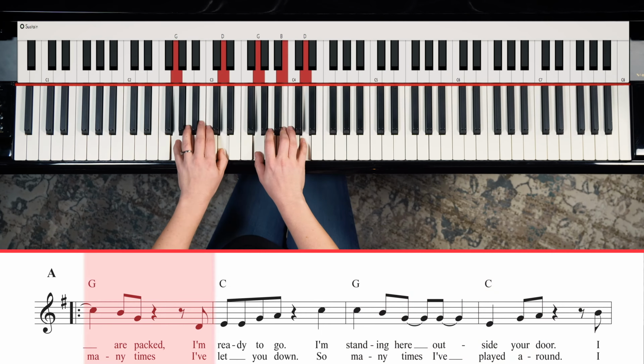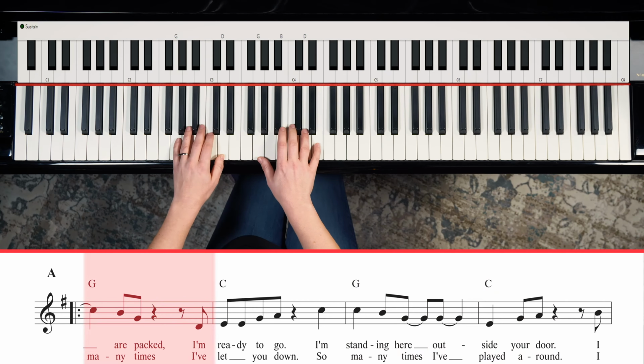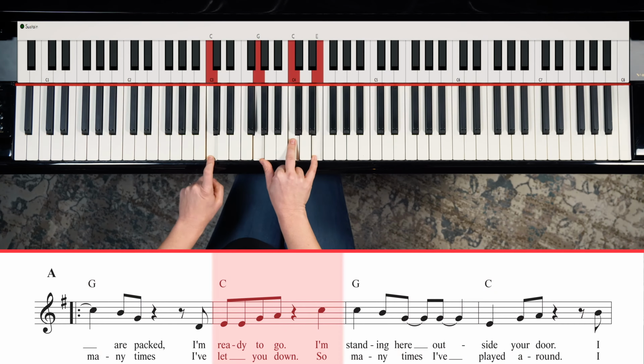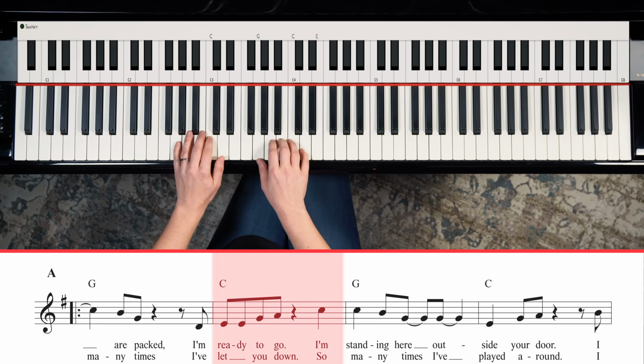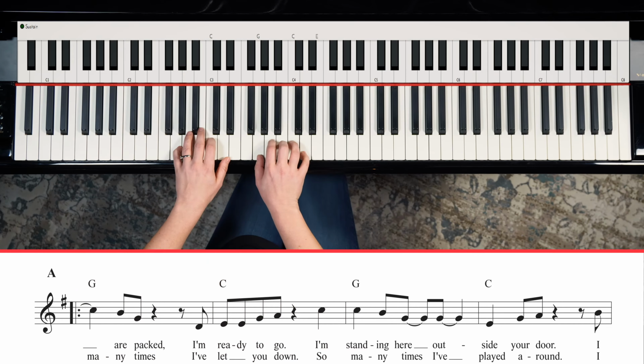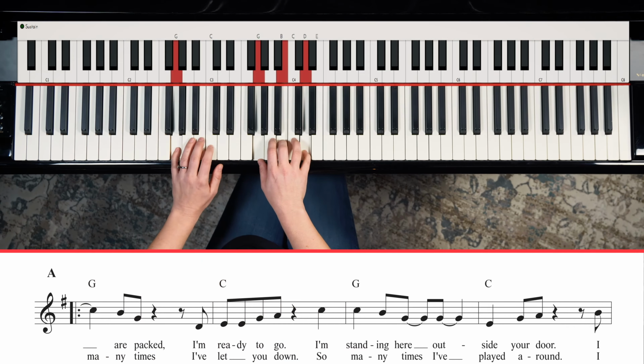Oh, my bags are packed. Ready to go. That's the C chord. So here's our first inversion movement. We've gone from a root position G to a second inversion C. If you're new, just practice this motion a few times, and once you get it, it makes moving between the chords really, really simple and seamless.